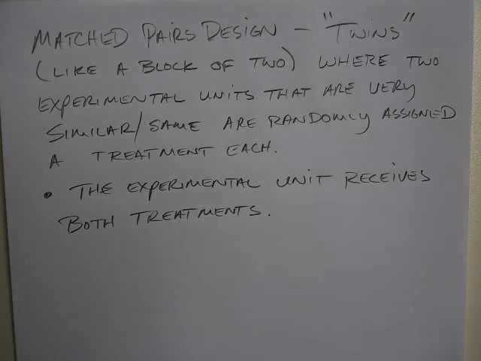The doctor says, all right, well, let's take you off that one and try another one. Usually there's some period of removal of the one, you take a couple days off or something like that, and you try another drug. That's a matched pairs design. You are the experimental unit, and the doctor is giving you two treatments at different times, of course.